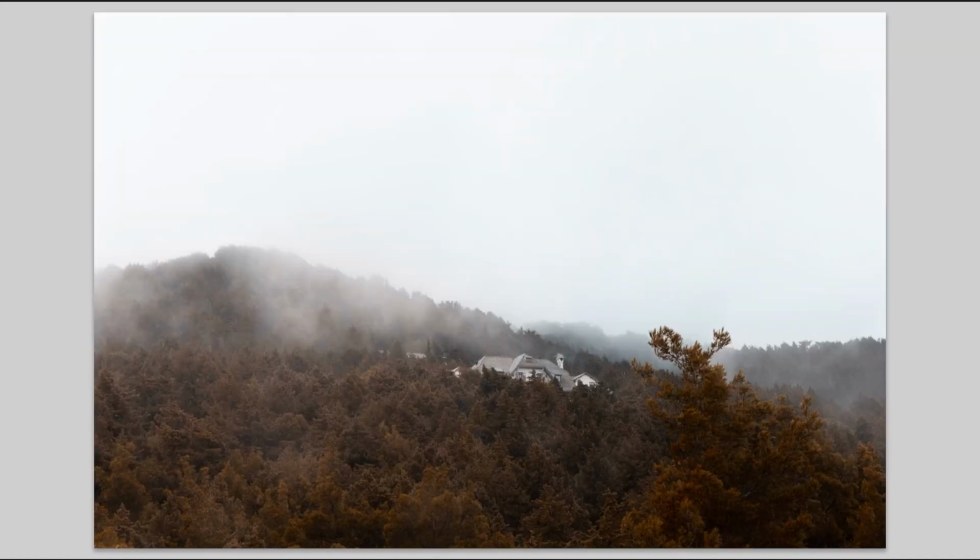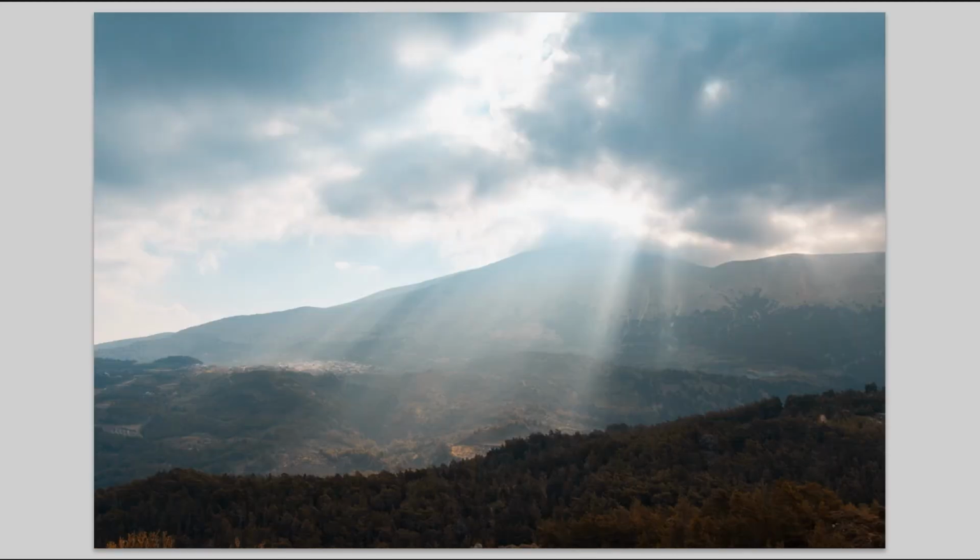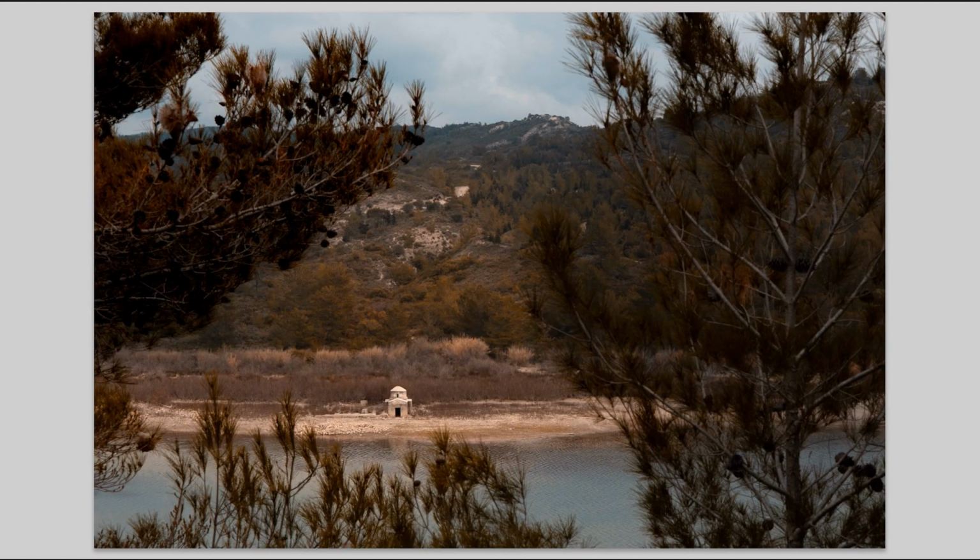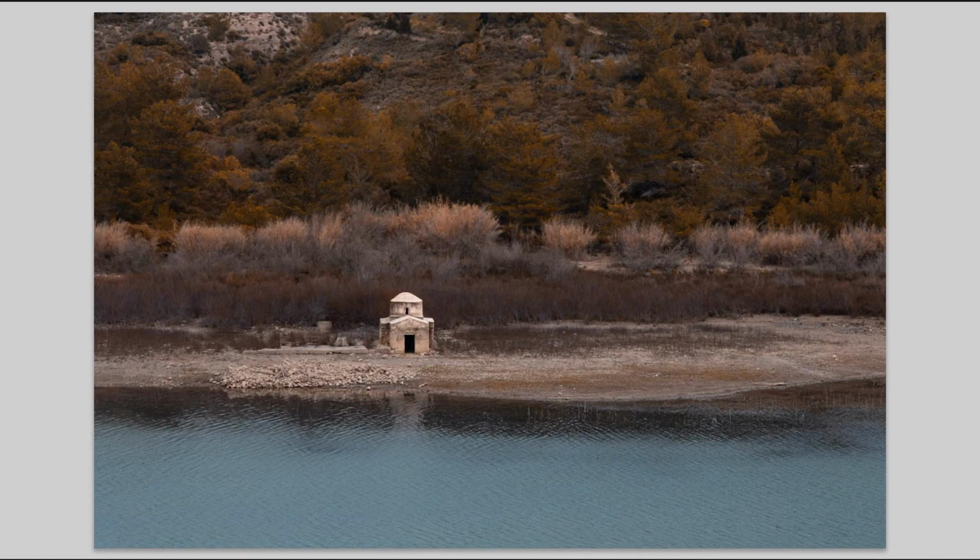I try to experiment with coloring on these photos that give a different look and feel to the pictures. And this is from a lake here in Rhodes. This church is really interesting because when the water rises, it covers the church, so you actually go there by boat.